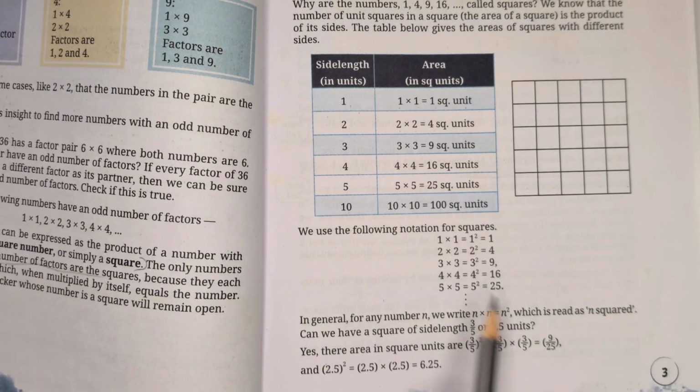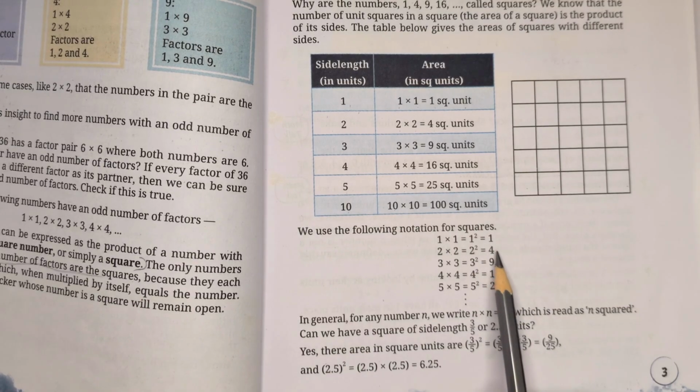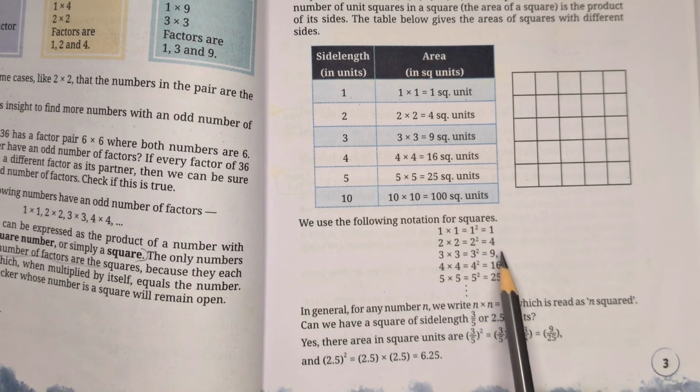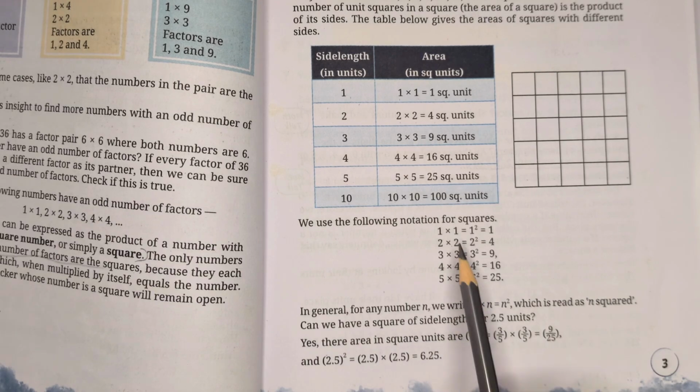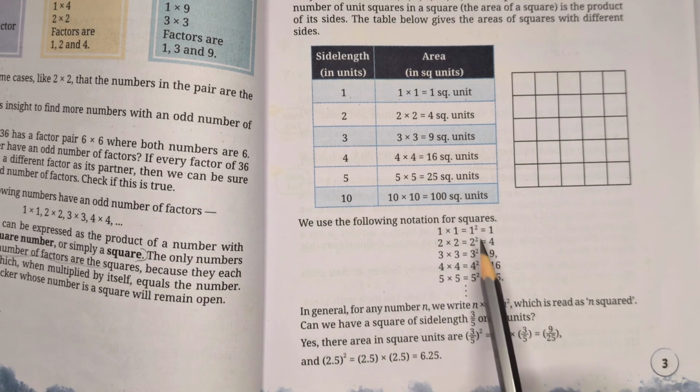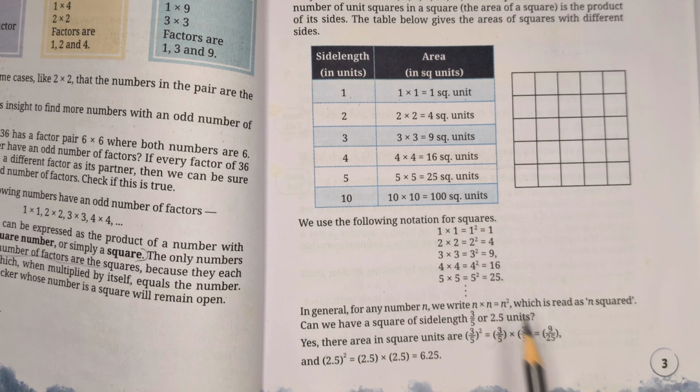Now we can write 1 into 1, which is equal to 1 square, and that is the same as 1. 2 into 2, 2 square is equal to 4. So when we multiply 2 times, we can write it in exponential form or power as 2. And these numbers are called square numbers. In general, n into n is equal to n square. This we can do with any number.